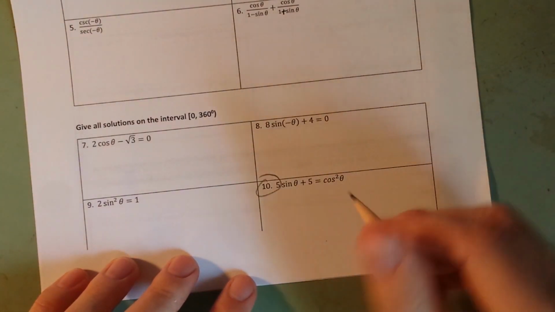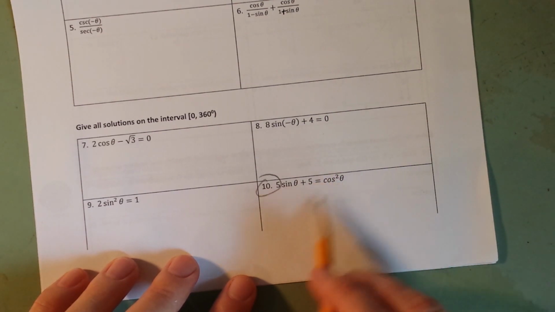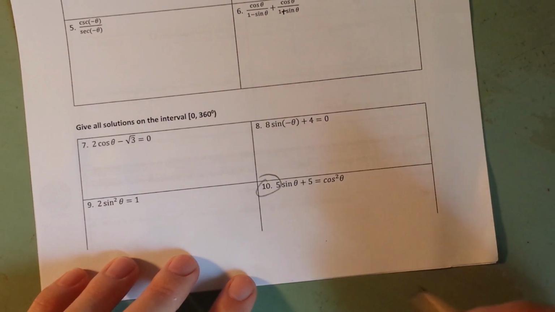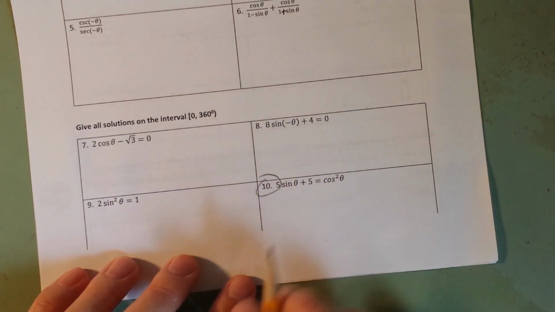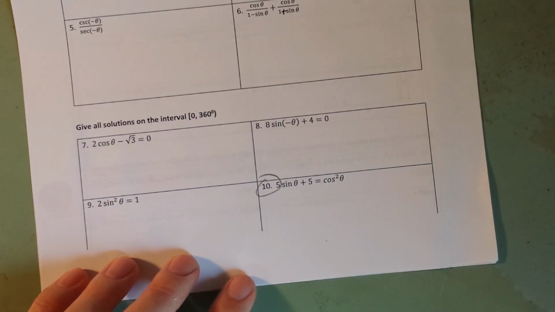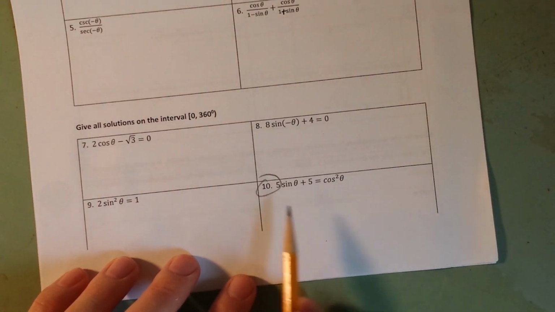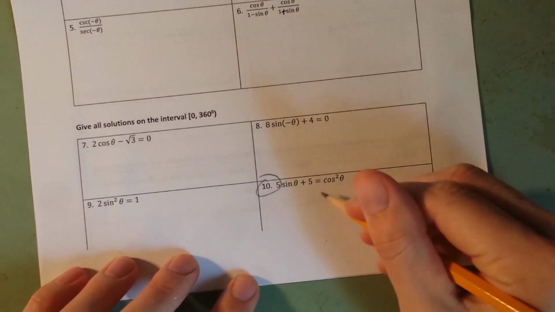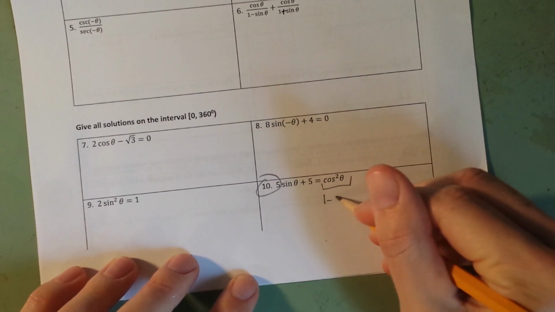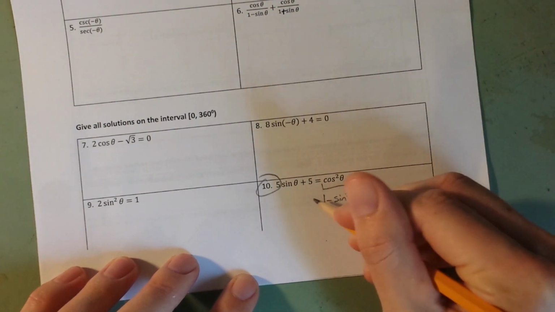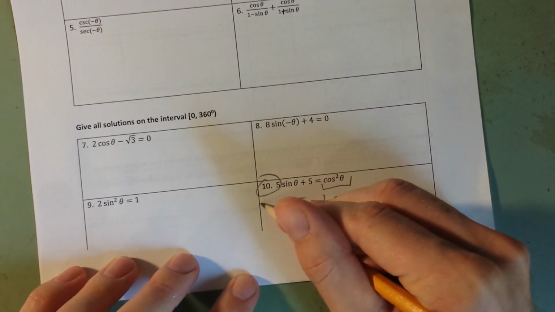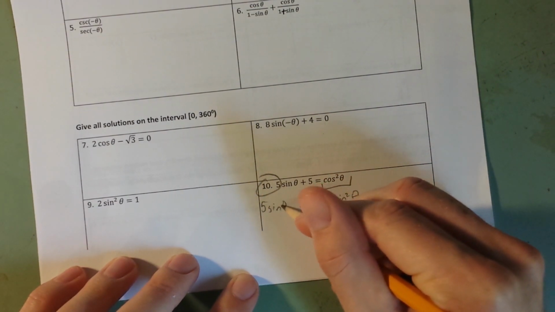Okay, let's look at another popular one to miss, number 10. So, you notice here you've got a cosine squared, you've got a sine to the first power, you've got a constant term. This is a quadratic equation. Now what we need to do before we solve it is rewrite it with only a single variable in there. So right now we've got cosine and sine both in there. What we can do is replace cosine squared with 1 minus sine squared. Now we're only going to have sines in there instead of both sines and cosines. That's going to make it easier to solve.